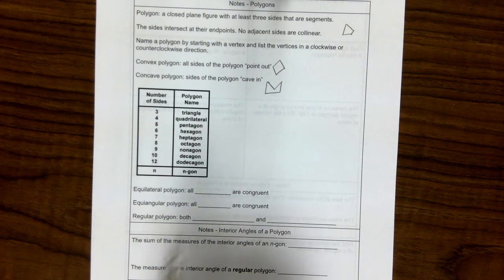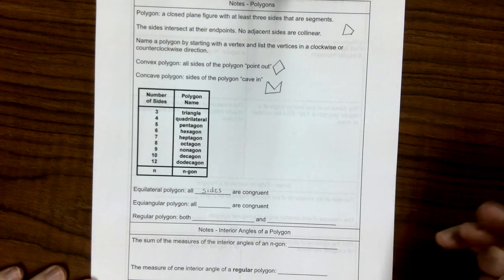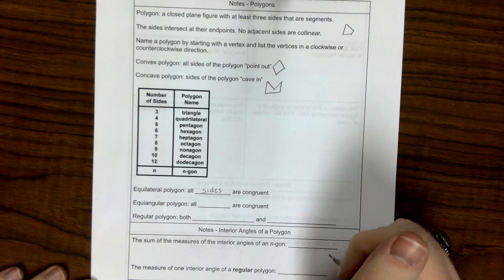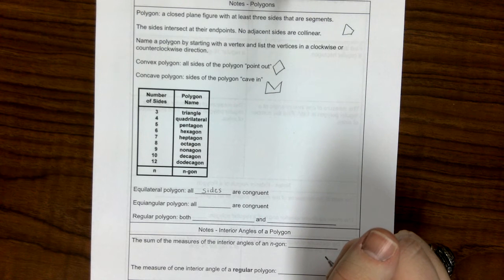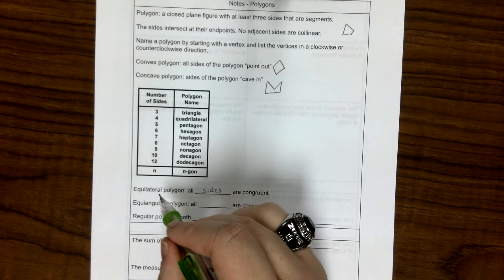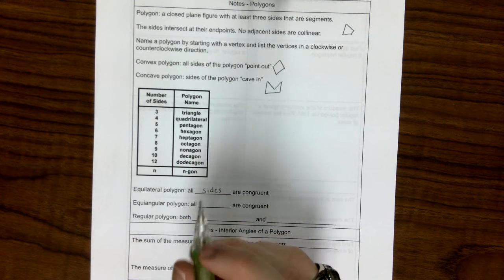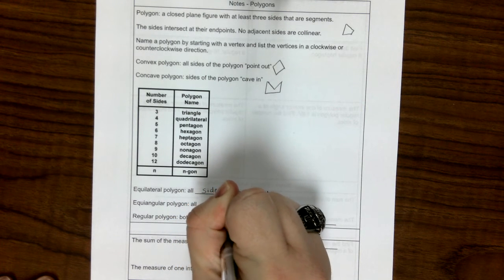Okay, and then we have to define what equilateral, equiangular, and regular are, because I'm going to use the word regular a lot, and you have to know what it means. An equilateral polygon is when all the sides are congruent. Think of an equilateral triangle that you learned in middle school. In the equilateral triangle, all three sides are the same length, and that's where equilateral comes from. Lateral being like a Latin word for side. Equiangular, which is a strange word, but it has the angle in it, means all the angles are congruent.